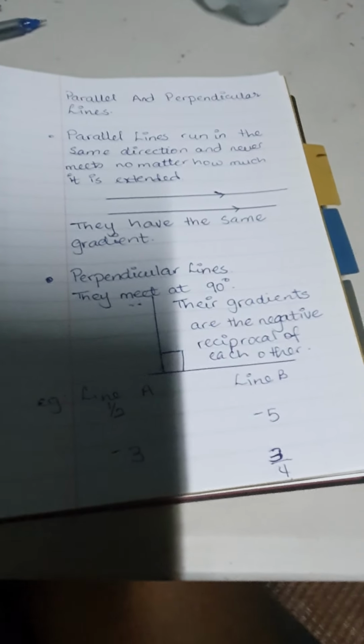Okay guys, so today we're going to be looking at perpendicular and parallel lines, right? So the first one we're going to be looking at is parallel lines.